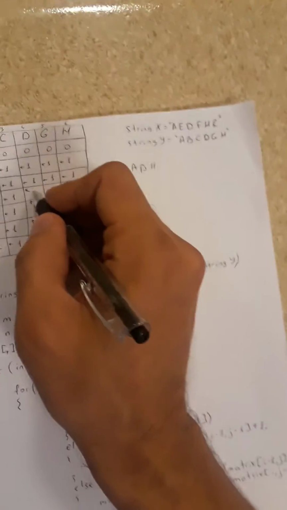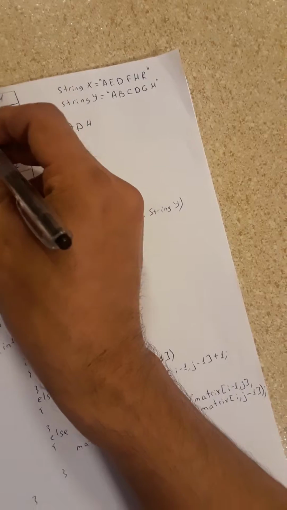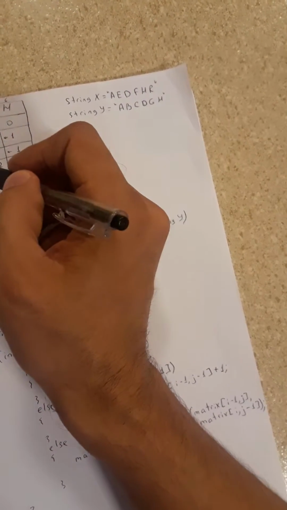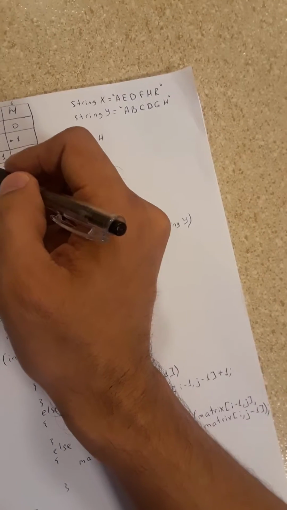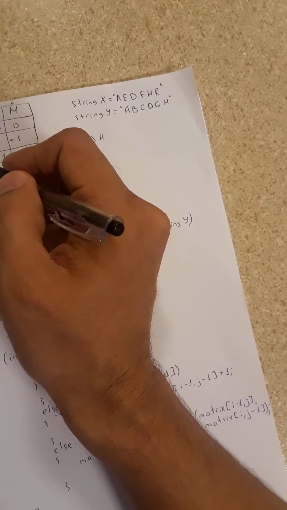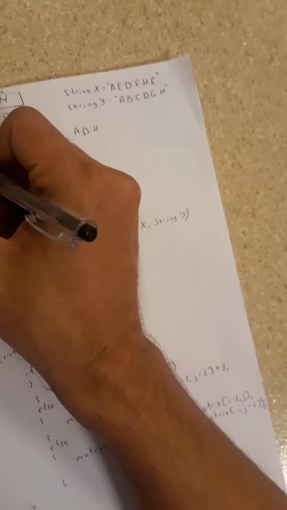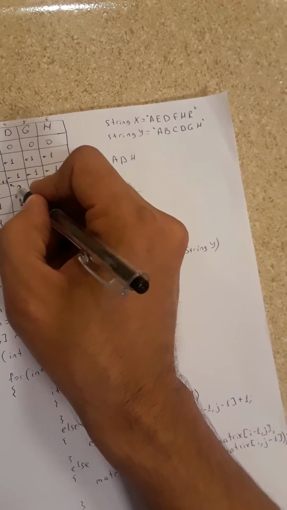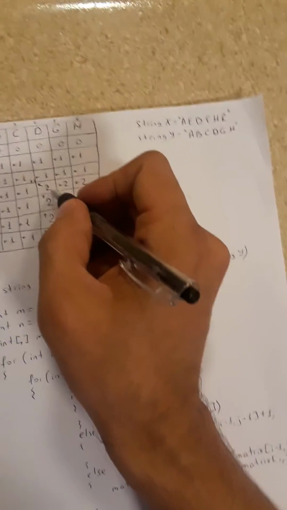When we go here, we see that the characters from the two strings are equal, so it's a D. In that case, we look to the top left cell, which is 1, and increment it by 1. So 1 plus 1 makes 2. Here we fill our matrix with 2.